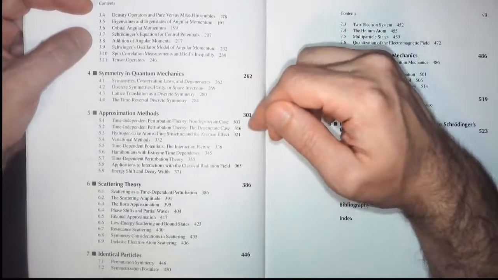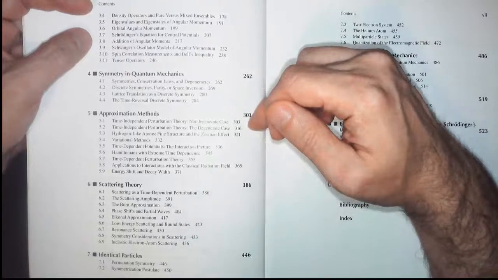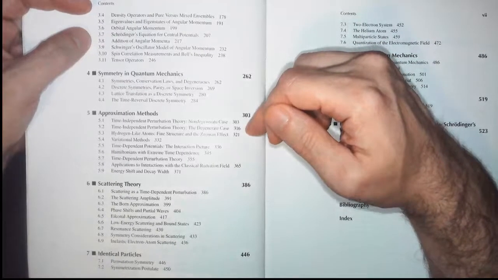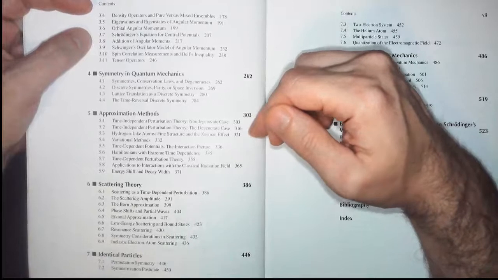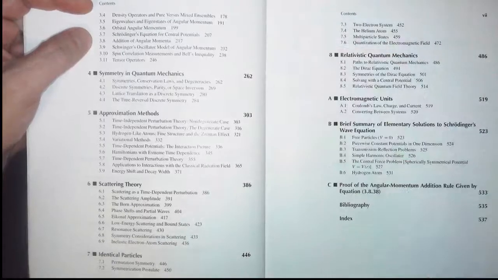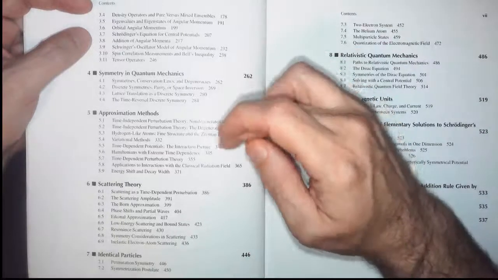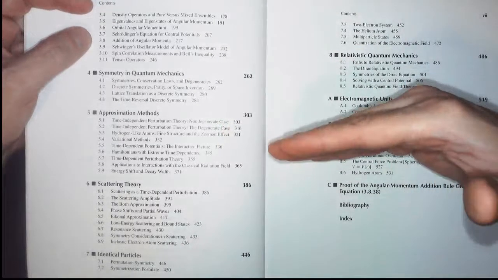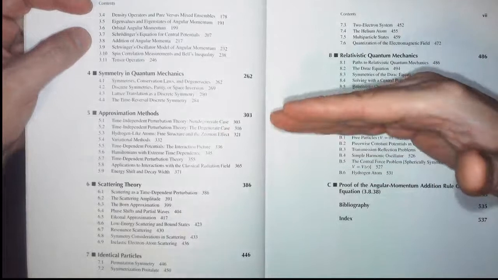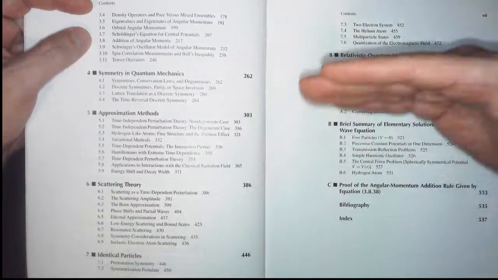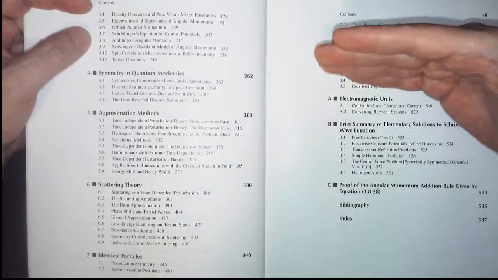The approximation methods, like down here in chapter 5, these things are okay, right? There is a lot of math, but the math is not so horrible, right? You're looking at perturbation theory or something like that. All you're doing is you're sort of finding a simpler answer and then saying, okay, I'm going to use that simpler answer to help me find a harder answer, right?